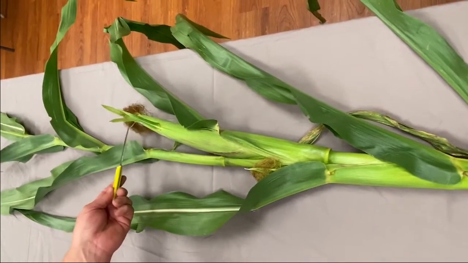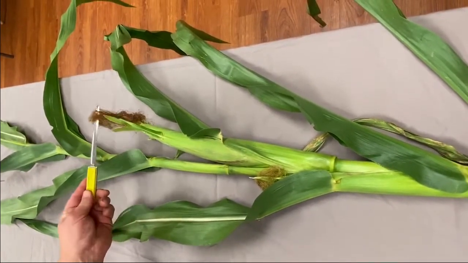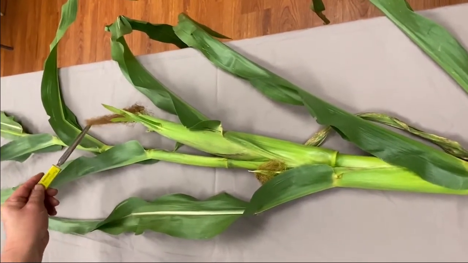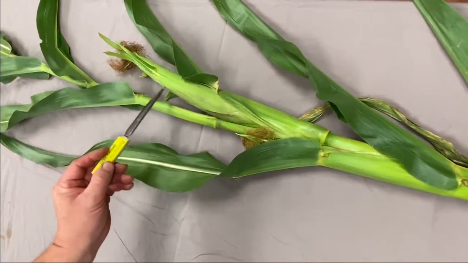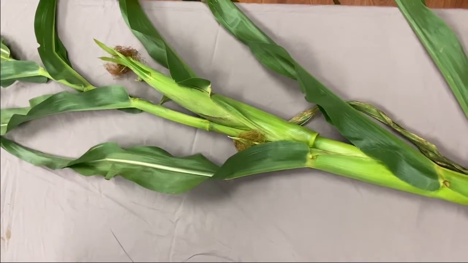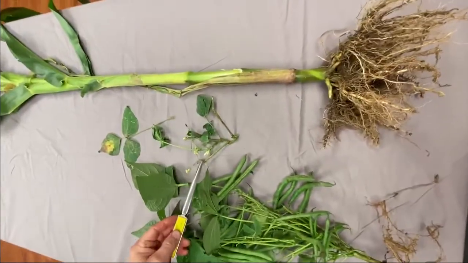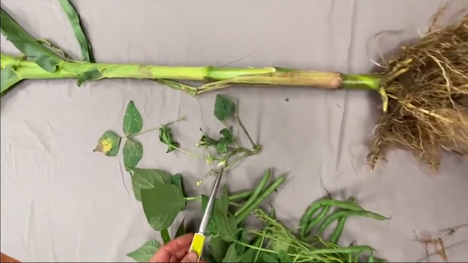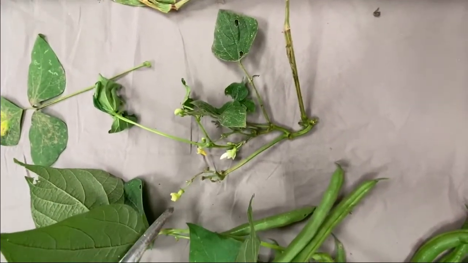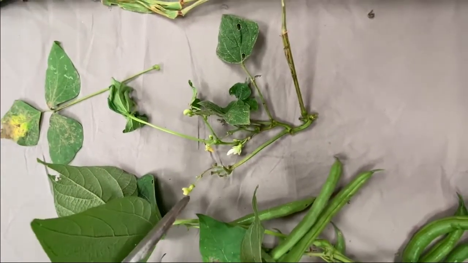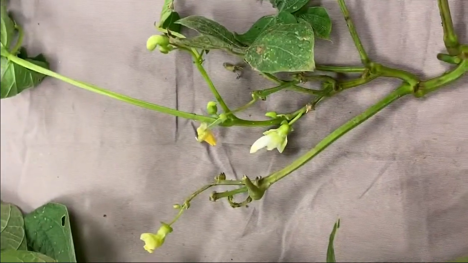Pollen lands on the silks at the top of the ear, and then it travels down into the ear, and then fertilization takes place. The green bean actually has a complete flower, where each flower has both the female and the male portions together.